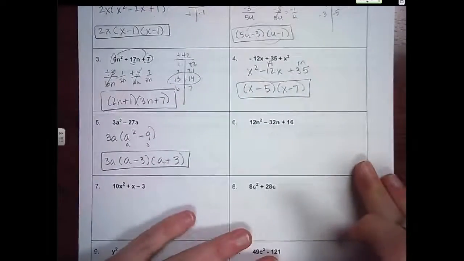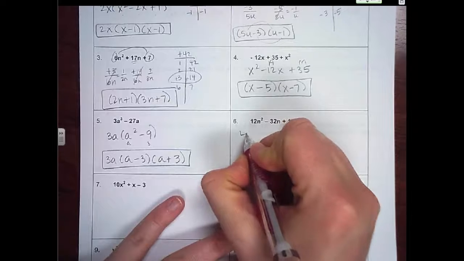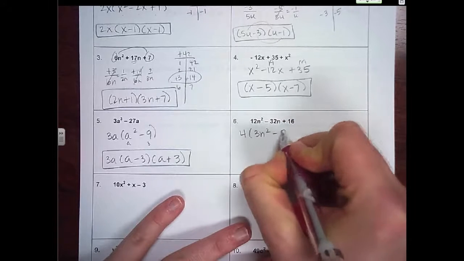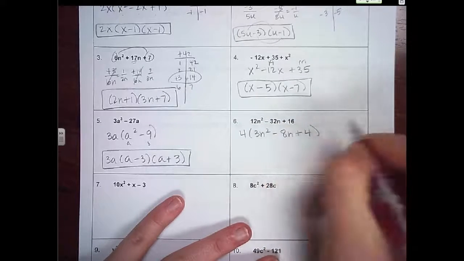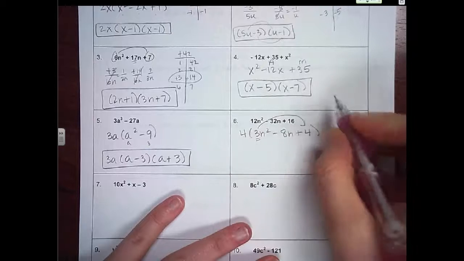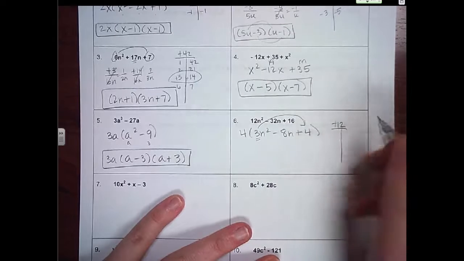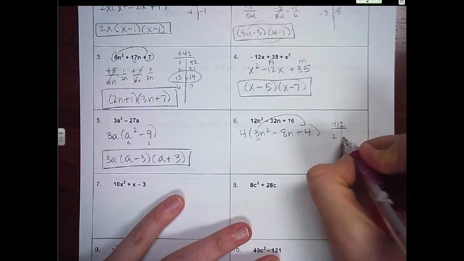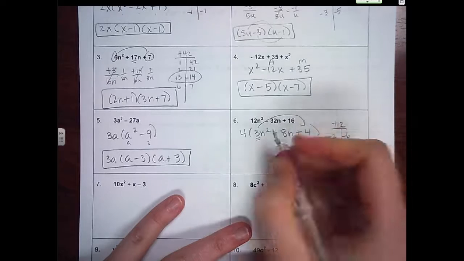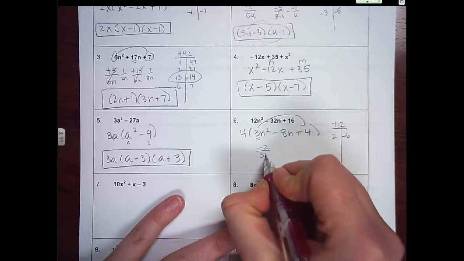Number 6, you could take out a 4 from everything. Then I've got a number in front, so I multiply that in, positive 12. List your factors, it would be 2 and 6, both negative. So I multiplied the 3 in, I want to divide it back out.